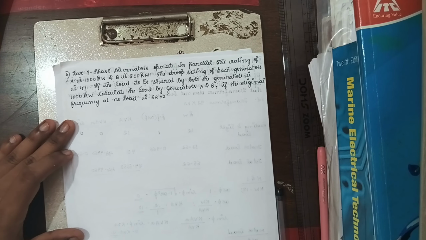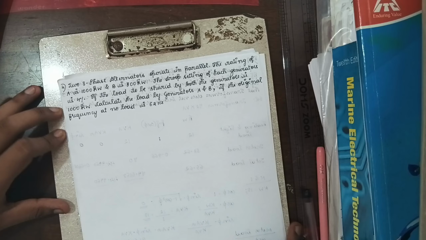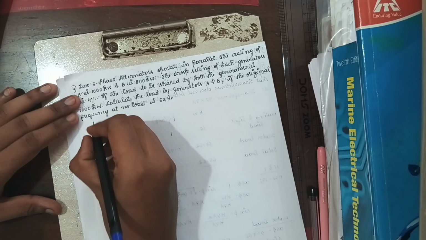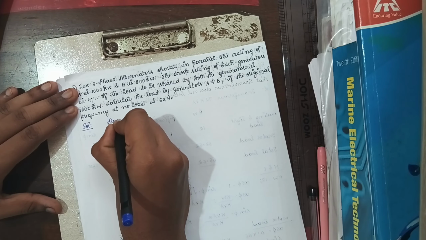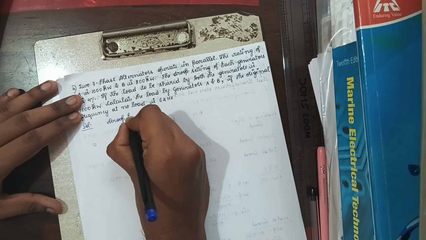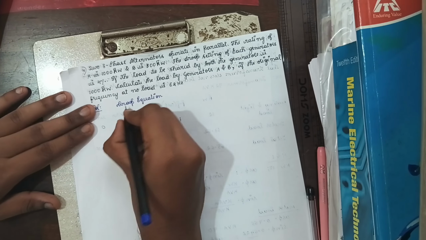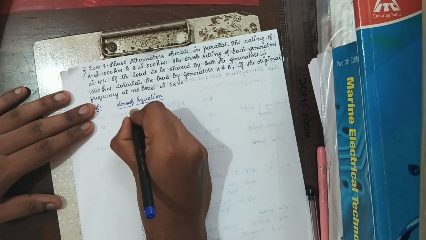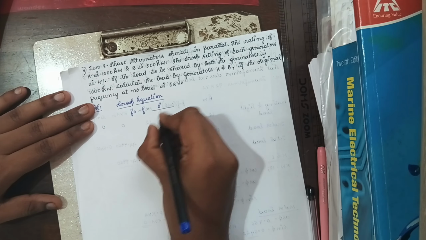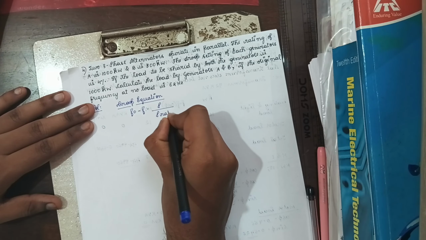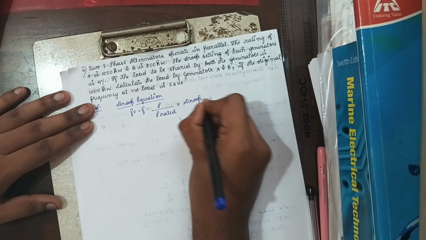Okay, this is a droop formula problem. So before doing this problem, let's write down the droop equation. Solution. Droop equation, that is F naught minus F is equal to P divided by P rated into droop percentage.